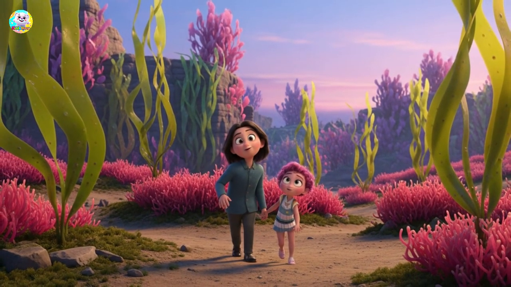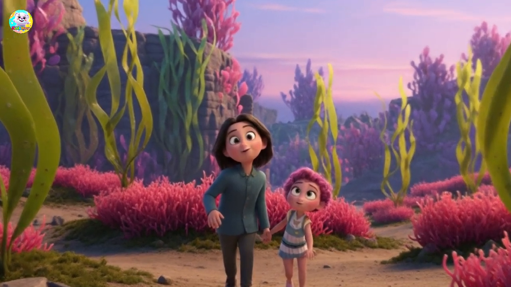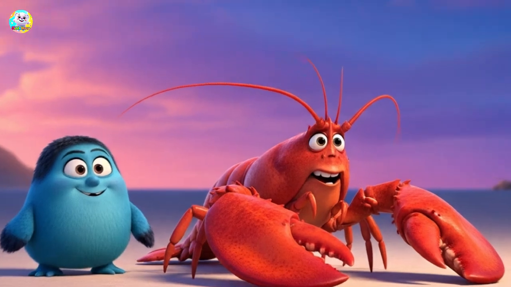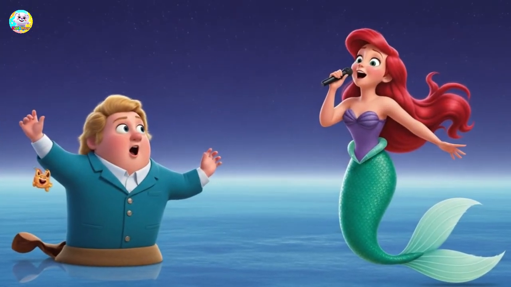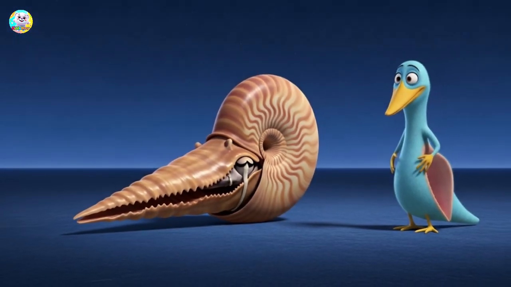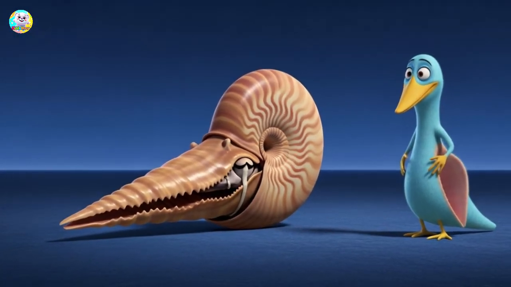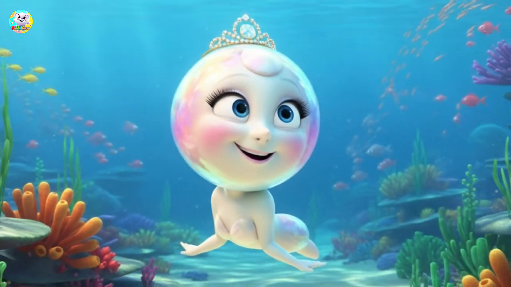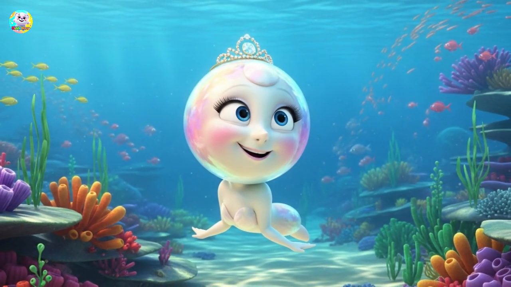K is for kelp, looking tall where fish like to play. L is for lobster, claws snap all day. M is for mermaid, singing songs you hear. N is for nautilus, shell shining clear. O is for octopus, 8 arms hug tight. P is for pearl, shining soft and bright.